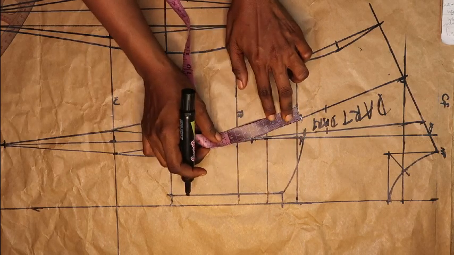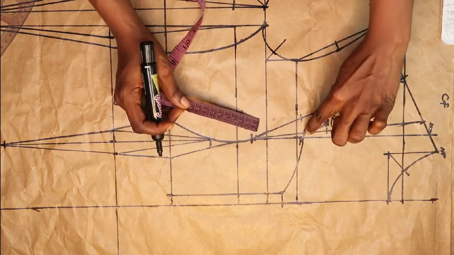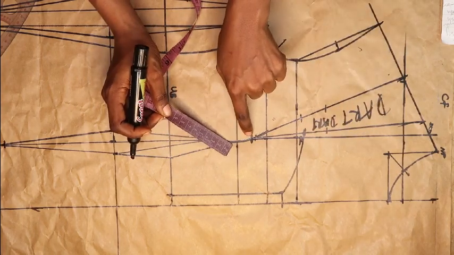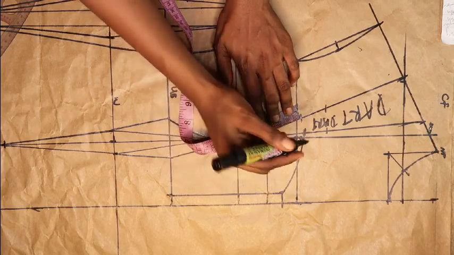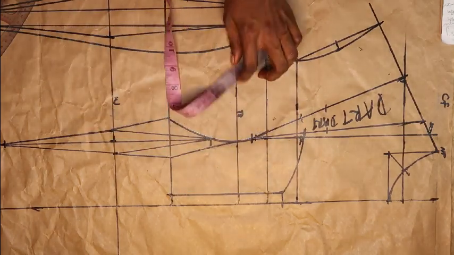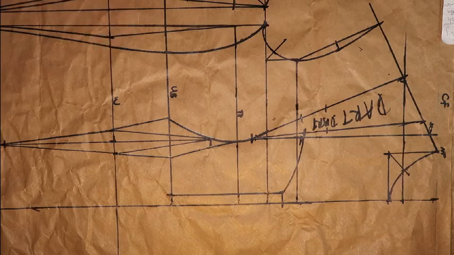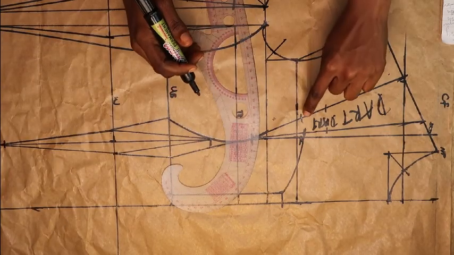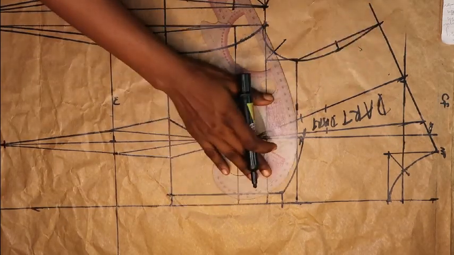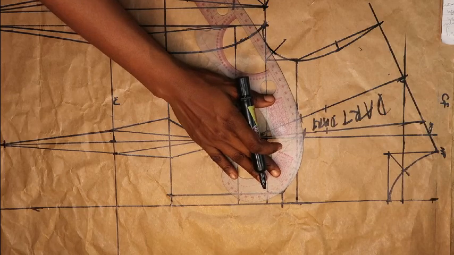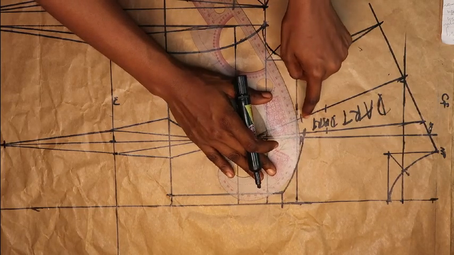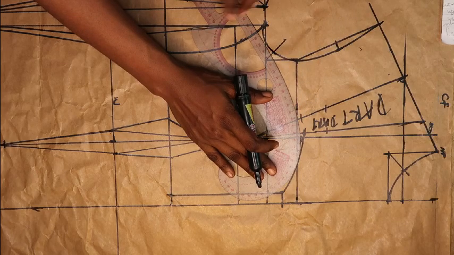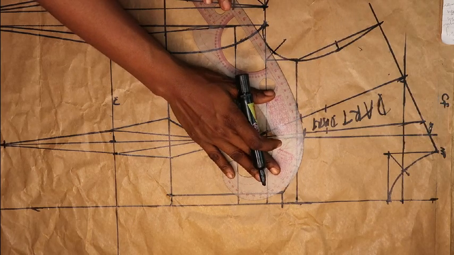I don't know if that makes sense. So what you got from the first dart leg to this point, you slant it again to this point and get 7 on the second dart leg, and you mark it like so. That's 7. Now you go with your French curve and connect this point down to your armhole like this. So we're just going to sweep it into your armhole, connecting the second dart leg to this point.